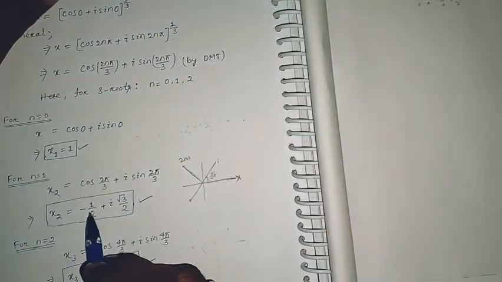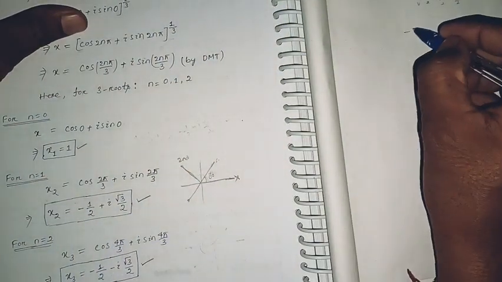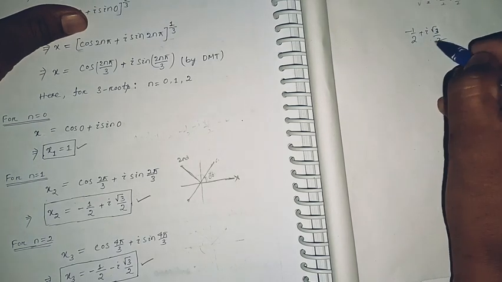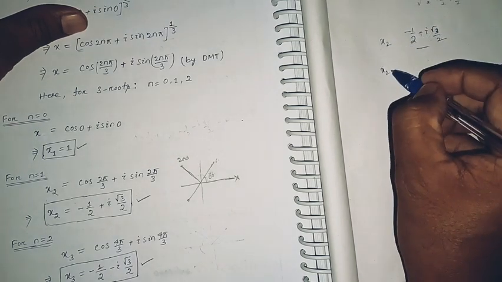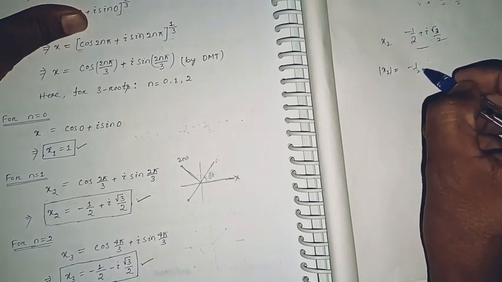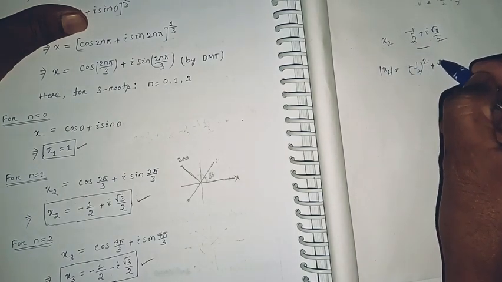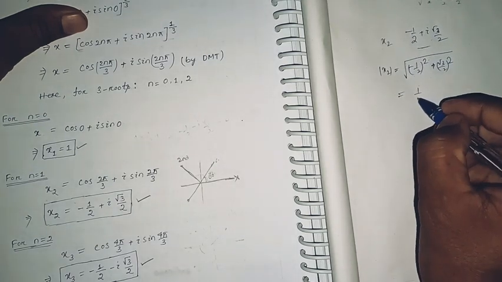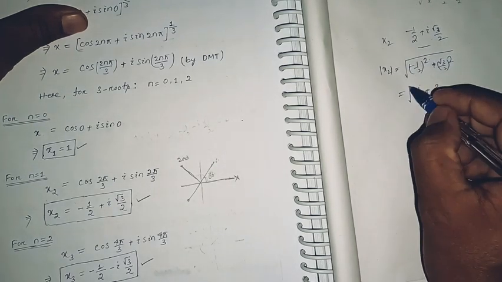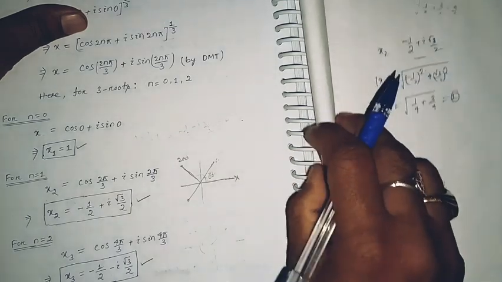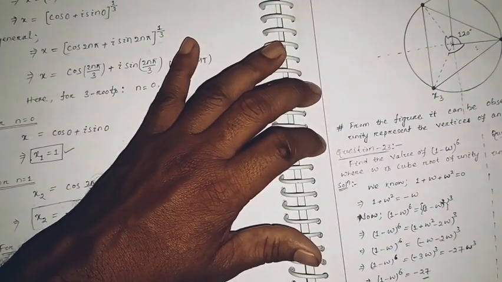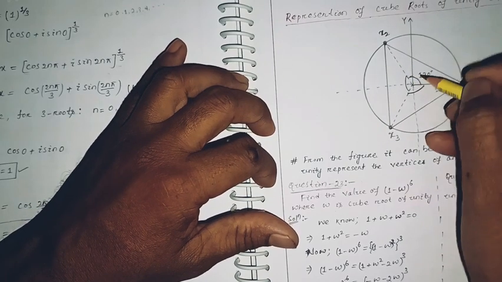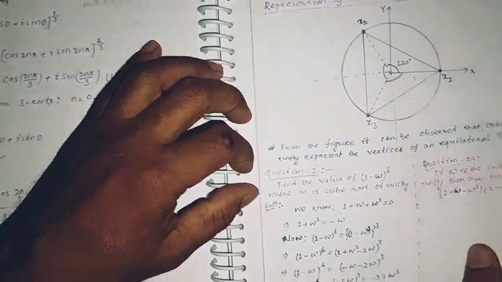Second root is minus 1 by 2 plus i root 3 by 2. Now the modulus of the second root is the square root of minus 1 by 2 squared plus root 3 by 2 squared, which will be equal to the square root of 1 by 4 plus 3 by 4, which is nothing but 1. That means this length will be 1, and this length also will be 1, right?